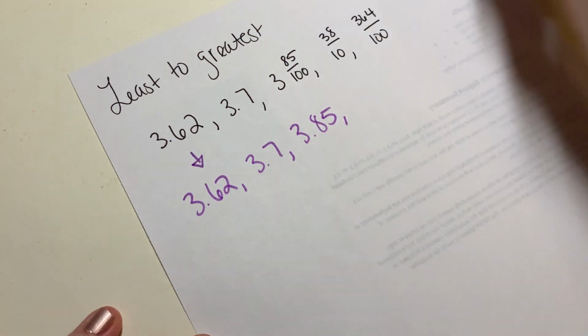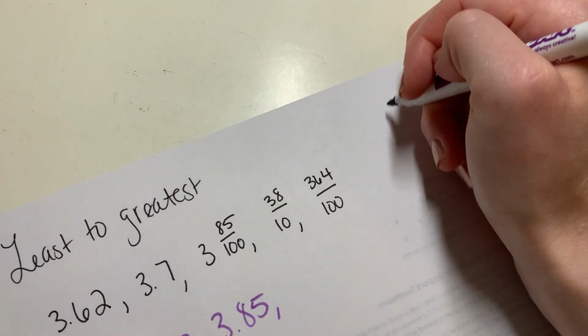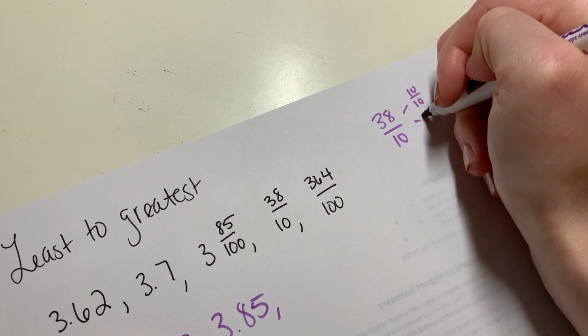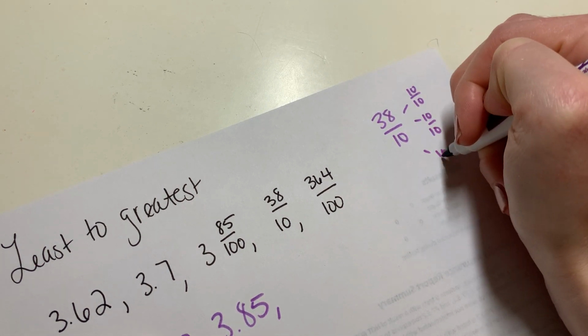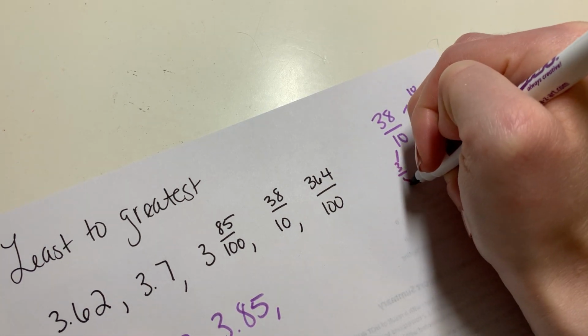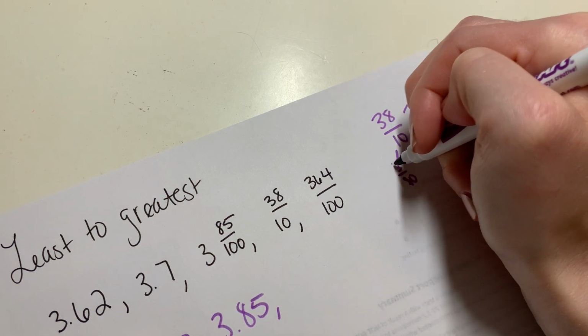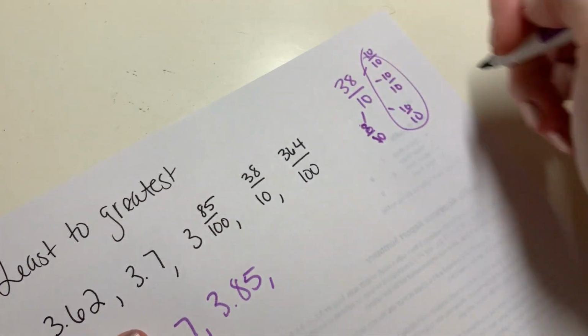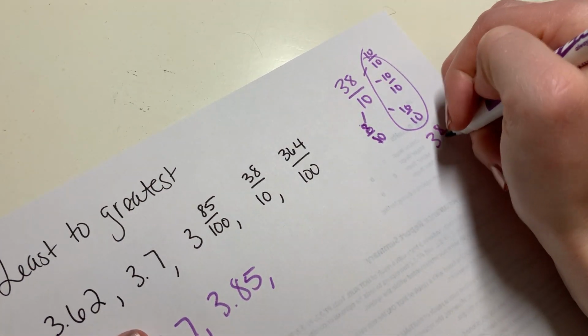Here I can go ahead and pull out 10 over 10, a 10 over 10, 10 over 10, and a 3 tenths. Oops, sorry, an 8 tenths. So 3 wholes and 8 tenths.